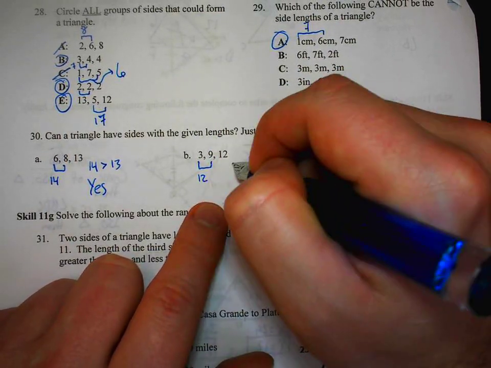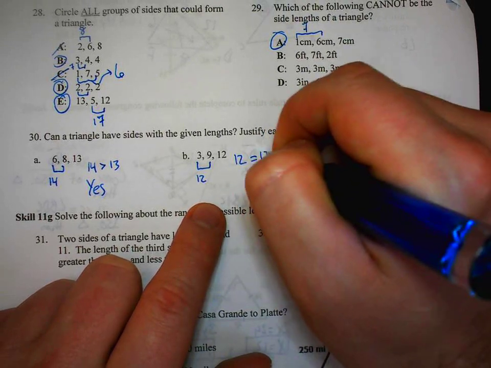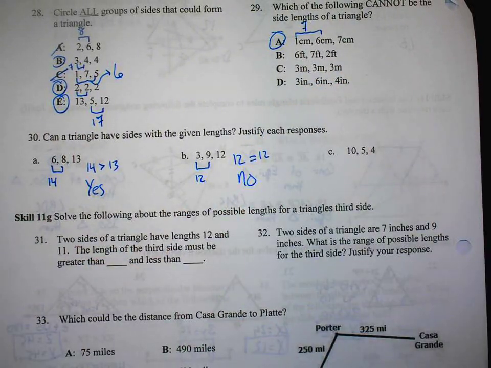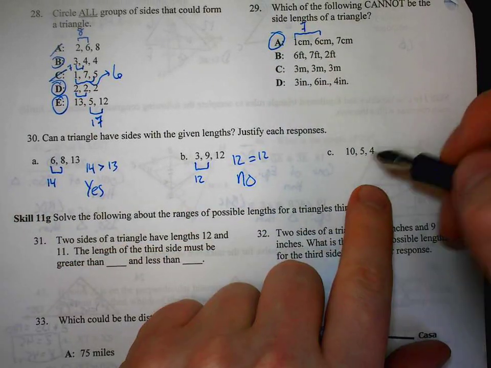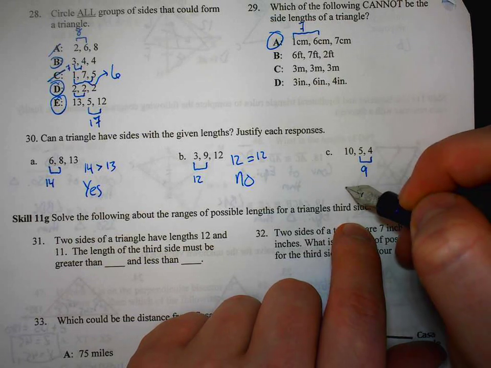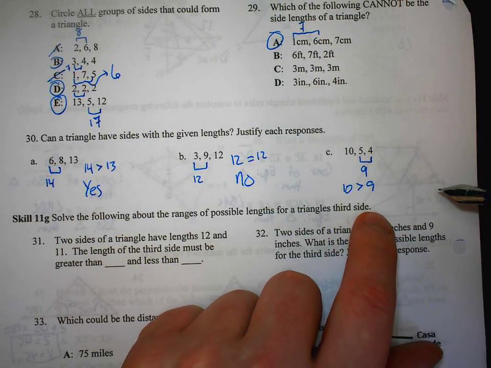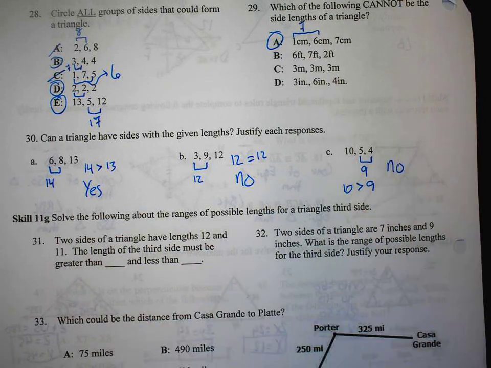Together they make 12. 12 is equal to 12, not greater than. So we would not be able to form a triangle for these. Finally, here the two smallest are 5 and 4, which make 9. The third side is bigger than the other two combined. This would be no.